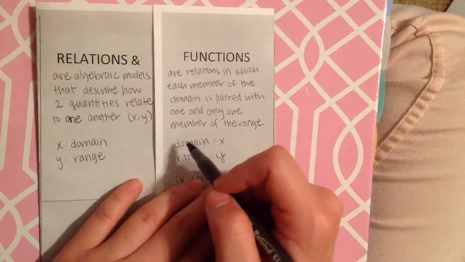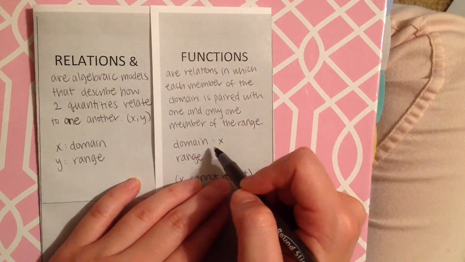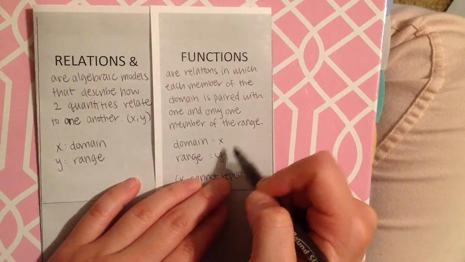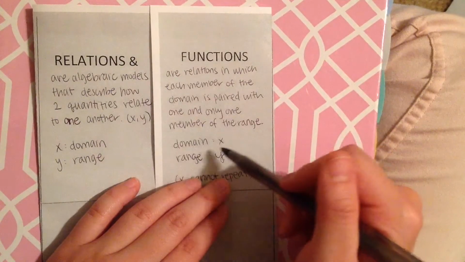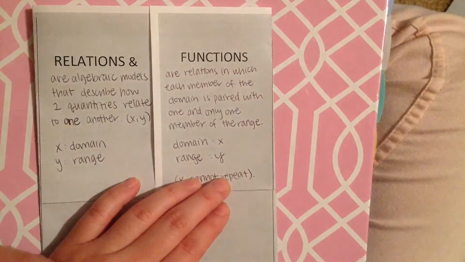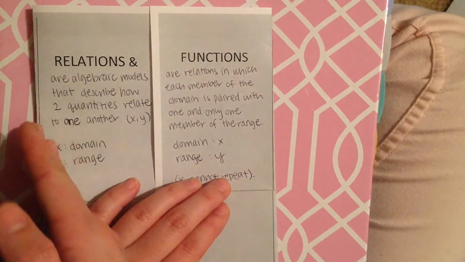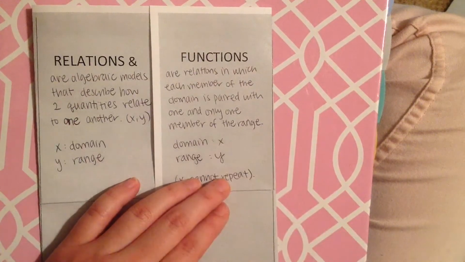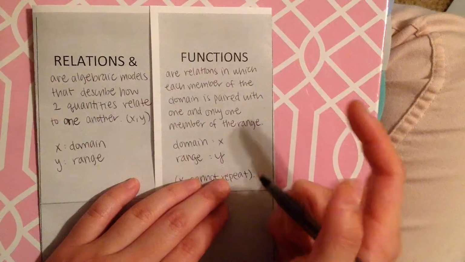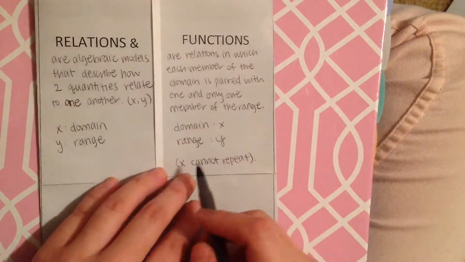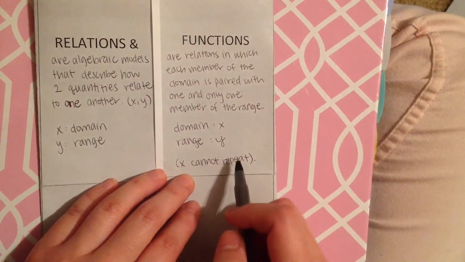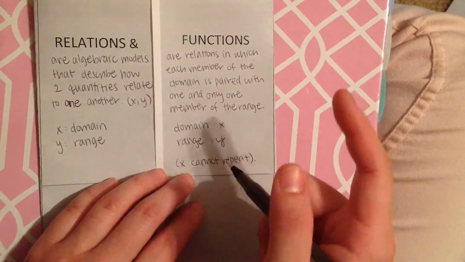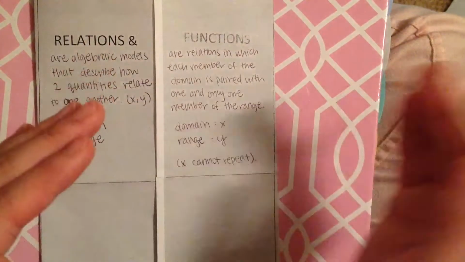So if you remember, we defined the domain as all the x values, and the range is all the y values. So using this definition, it says each member of the domain, so every value you put in for x, is paired with one and only one member of the range. So every x value has exactly one y value. In easier terms, x cannot repeat. If you have 1 for x, you're only going to see it one time. You're not going to have 1 and then a bunch of different y values.